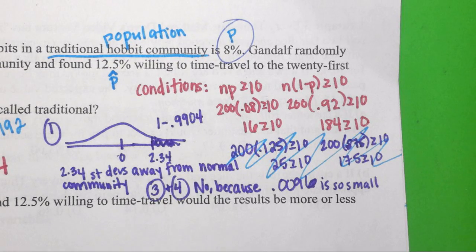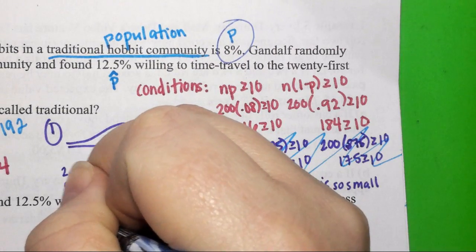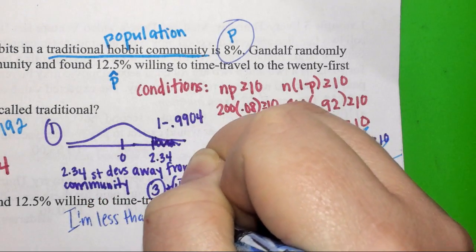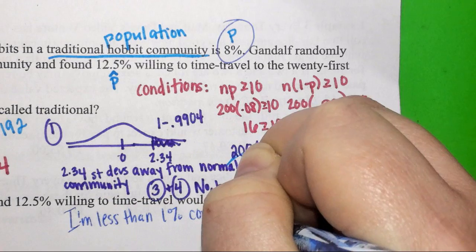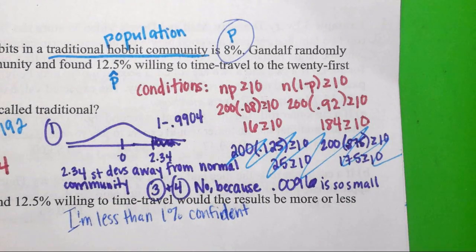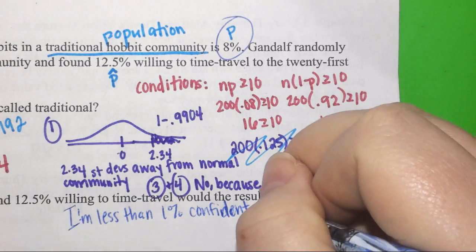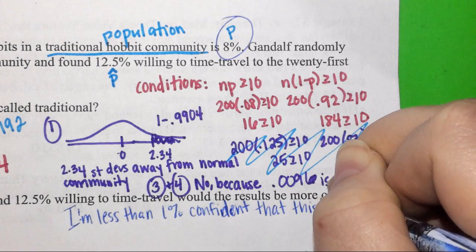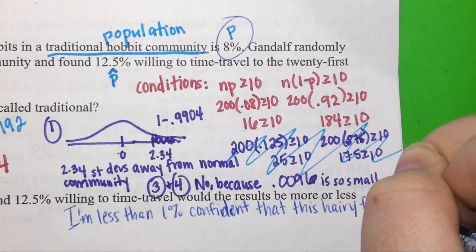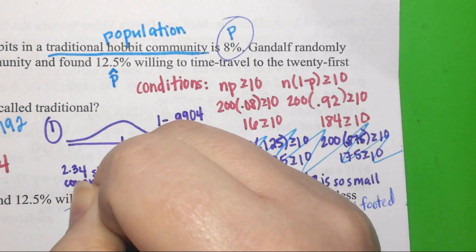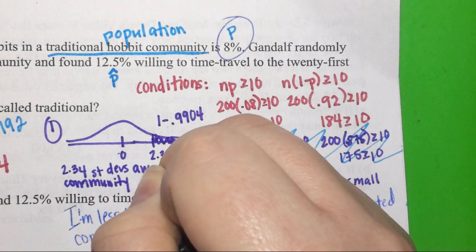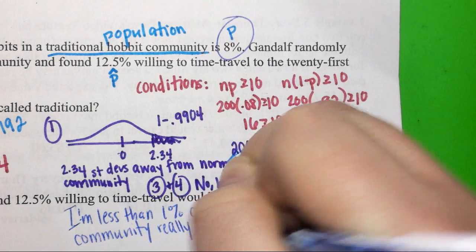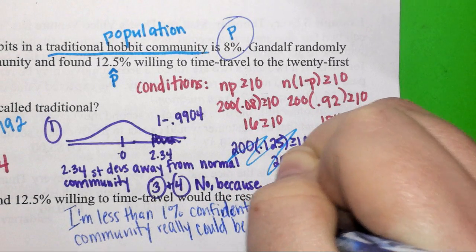So, in fact, I like that. She makes good suggestions when I write words. I'm less than 1% confident. We're going to start calling it confident intervals soon anyway, so might as well go ahead and throw in that confident word. I'm less than 1% confident that this, and I'm just going to throw their own words back at them, that this hairy-footed community really could be called traditional.